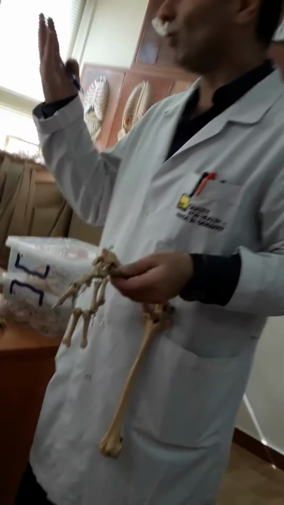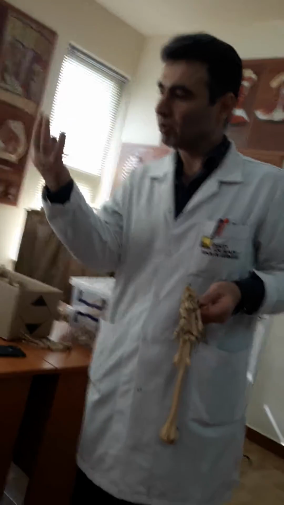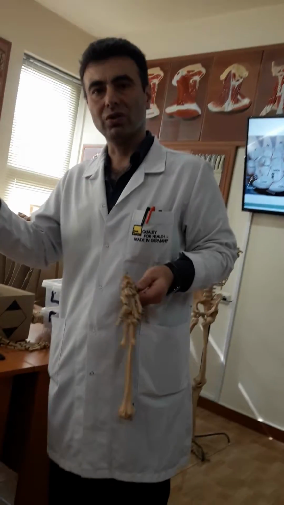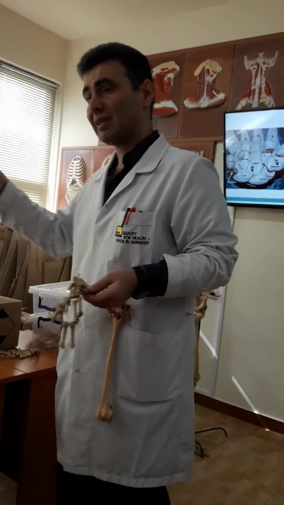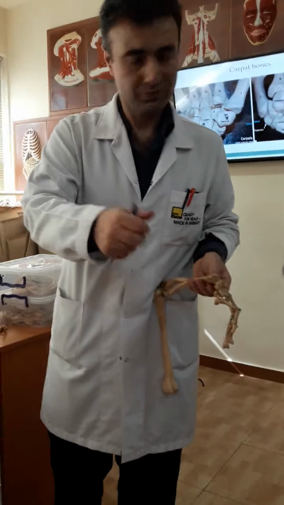Pisiformis is not included inside of the joint. Like I said before, it is located in the tendon. It is a sesamoid bone. That's why from 4 bones of the first row, or proximal row, 3 will form the wrist joint with 2 bones of the forearm region. It is scaphoideus, lunatus, and triquetrum.